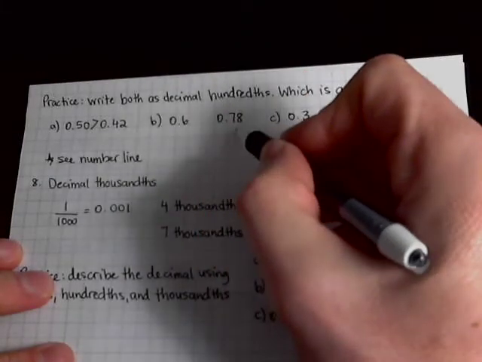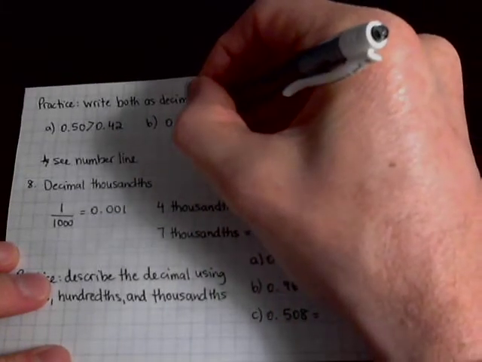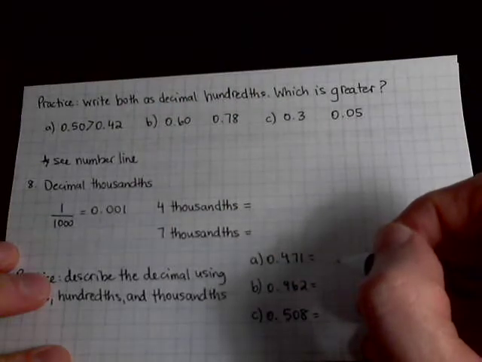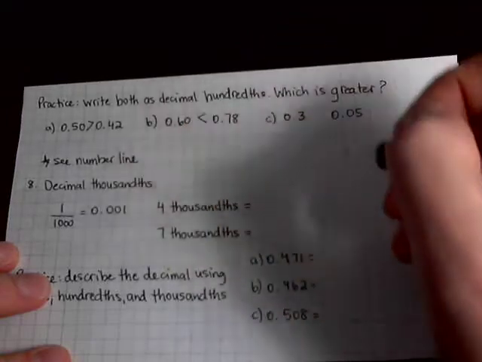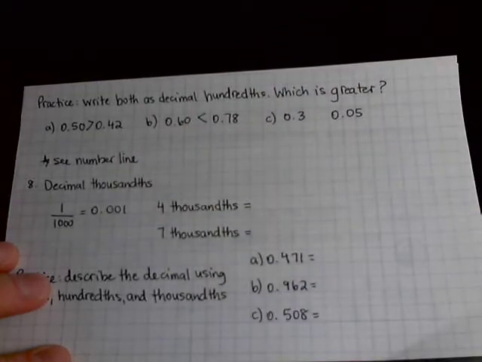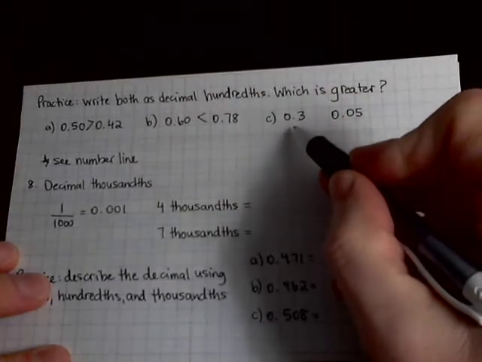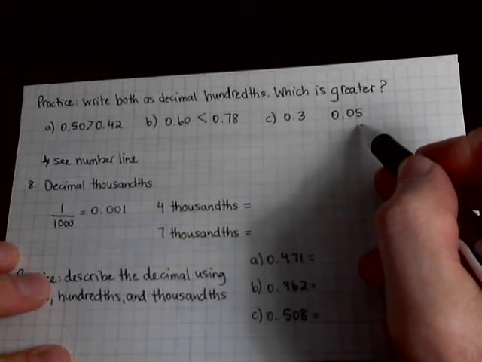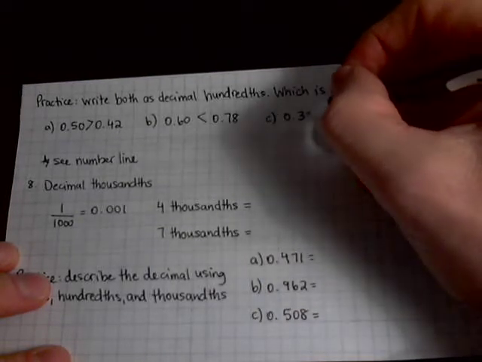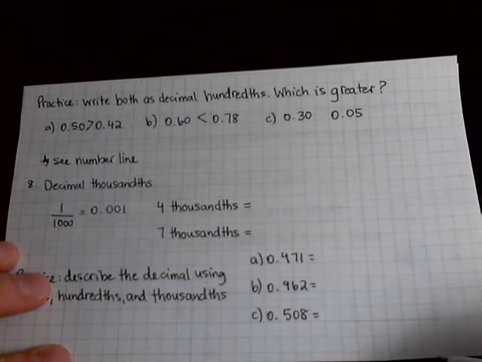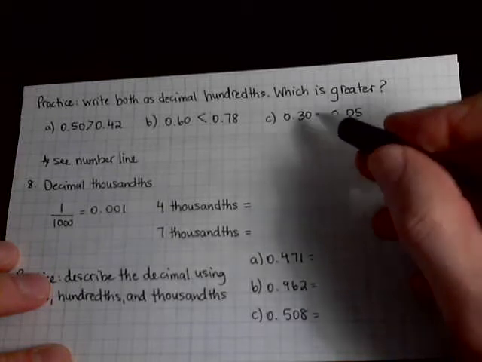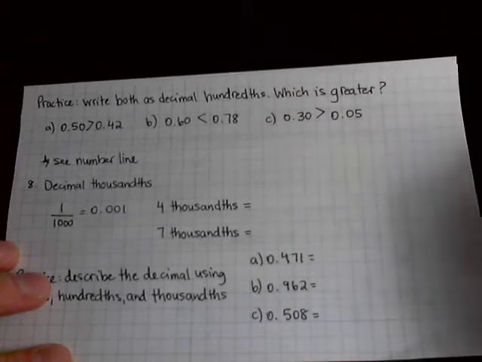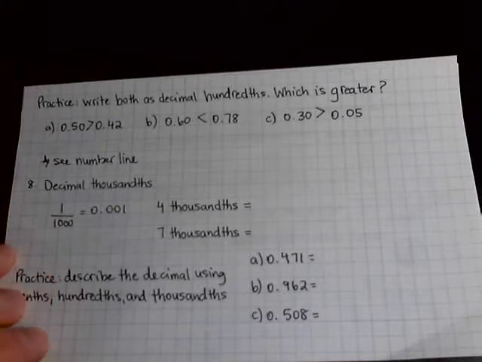Here I have 0.6 and 0.78. I have to change this one to hundredths. So now I have 0.60 and 0.78, and I know that 0.60 is less than 0.78. And then likewise here, not really a huge trick question, I have 0.3 and 0.05. I need to change this to hundredths, so I have 0.30 and 0.05. Now I know that 30 is bigger than 5, so 0.30 is bigger than 0.05.